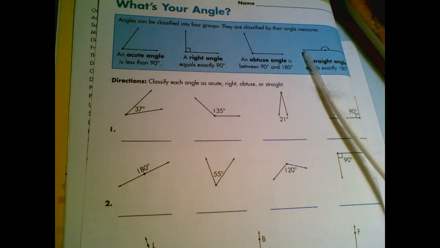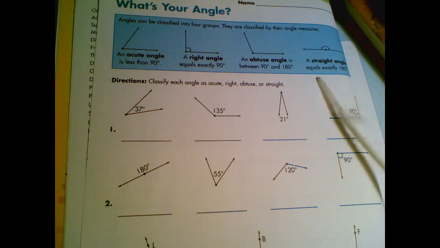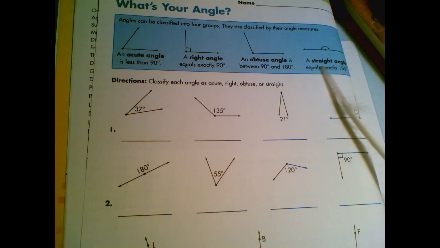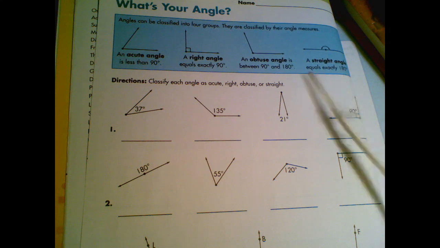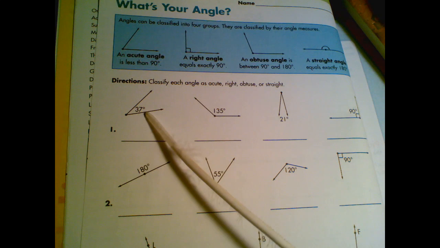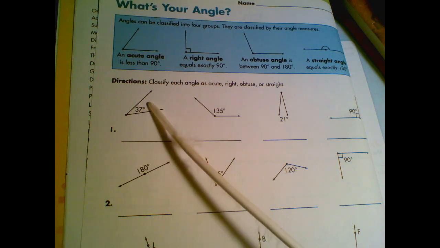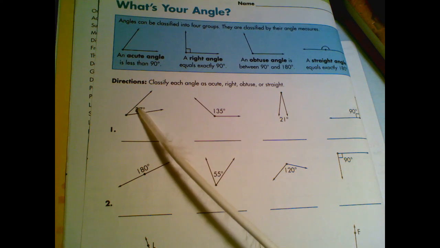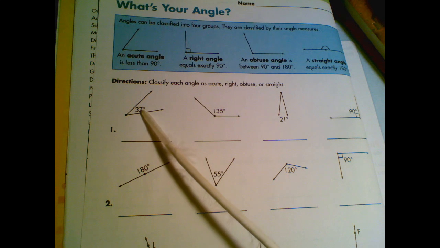We talked about that when we were working with our protractors this year. That flat line on the bottom, that was your straight angle. Because if you put two of those together, you get 360, which is a circle. Remember? So if we look at number 1 here, you're measuring the distance between the rays. How wide is that distance? Well, it's 37 degrees. Well, that's less than 90 degrees. Therefore, I can conclude this is a what angle? Acute.